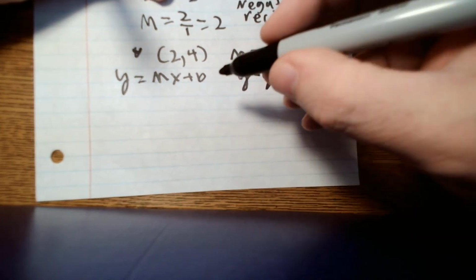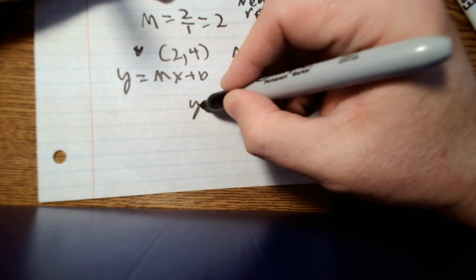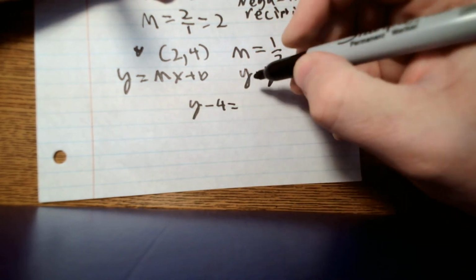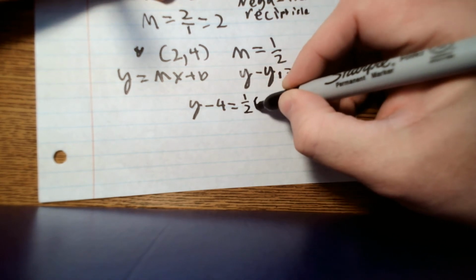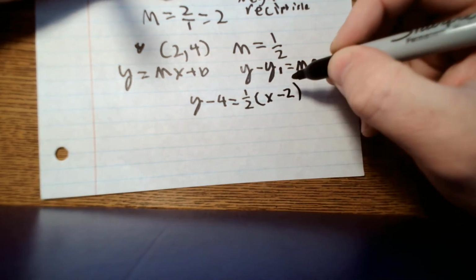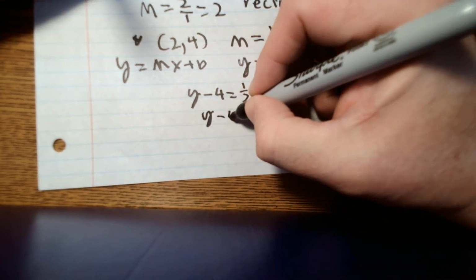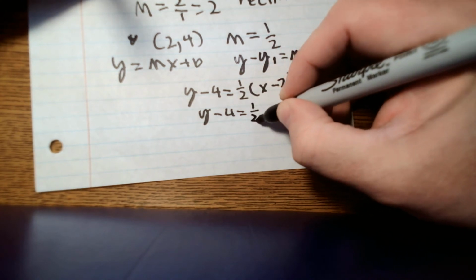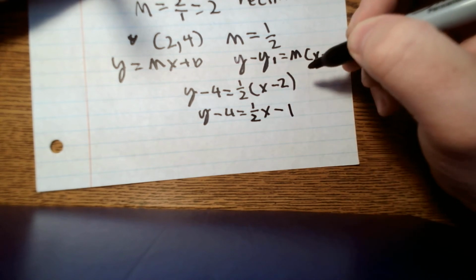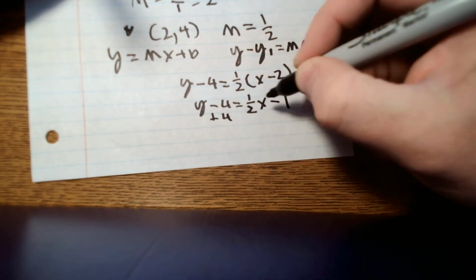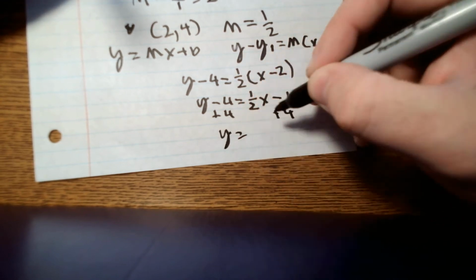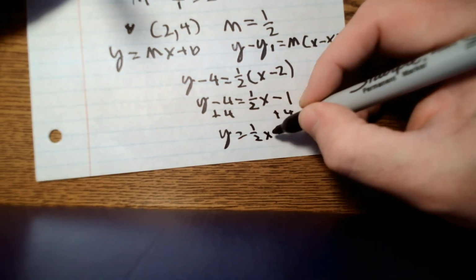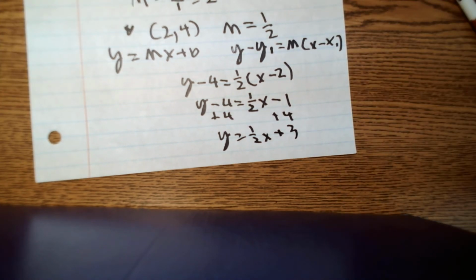That's all it is, right? And so I just do this. y minus 4 equals 1/2 parentheses x minus 2. y minus 4 equals, I hate doing this, but I'm going to have to, 1/2 x minus, oh, that's not bad, plus 4, y equals 1/2 x plus 3. Okay. Are we remembering at least how we're supposed to do this?